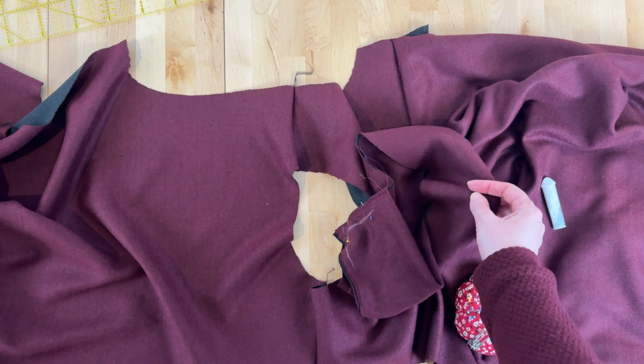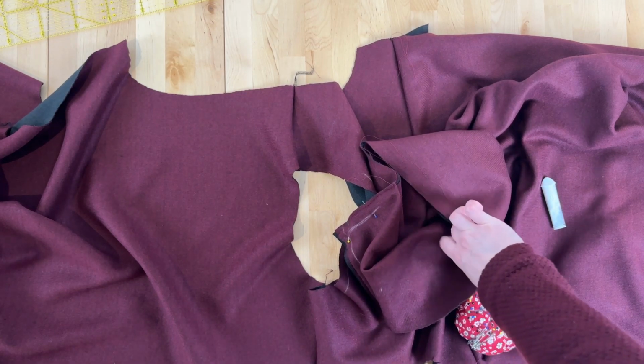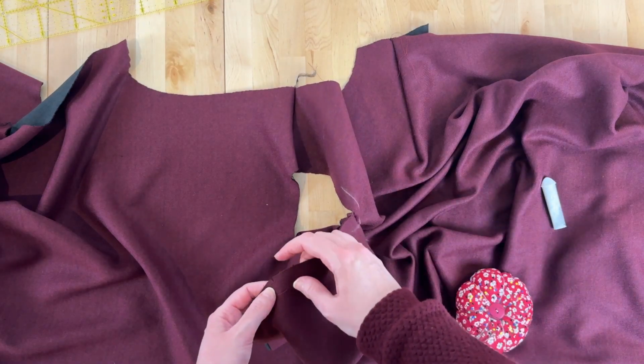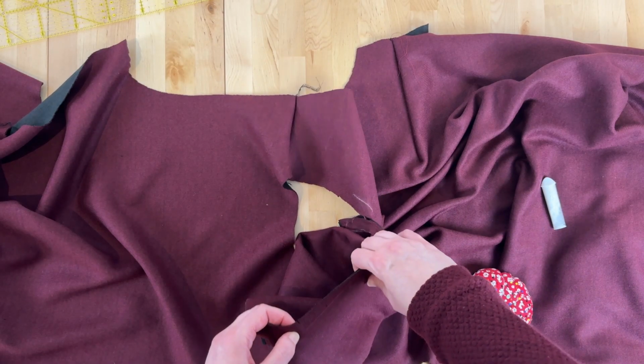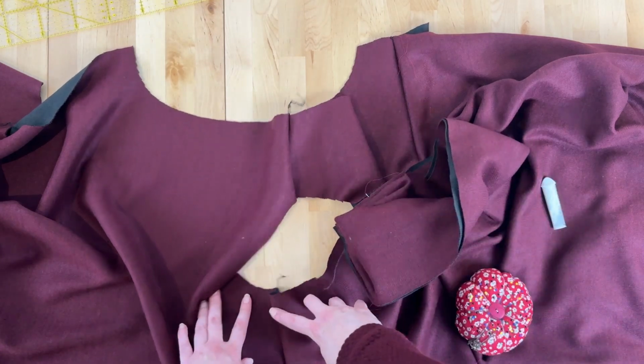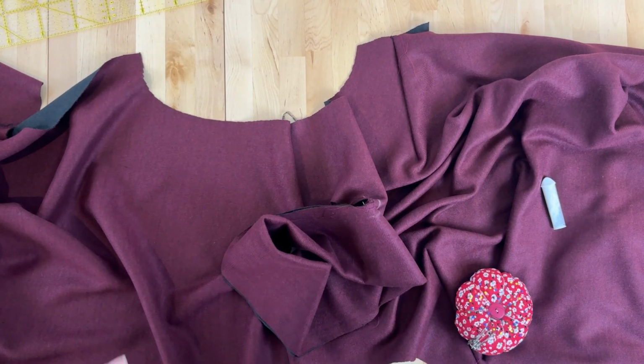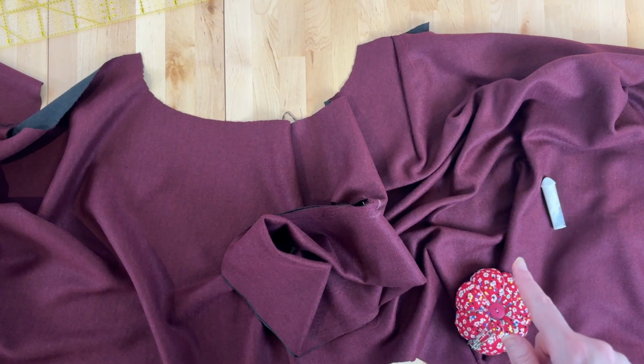After that, I will pin the rest in place. Here are actually, somewhere here, notches for the shoulder seam. So I can join up the rest and sew it again all around with a serger. Okay, let's see how it works.